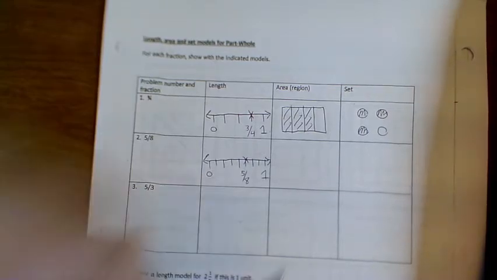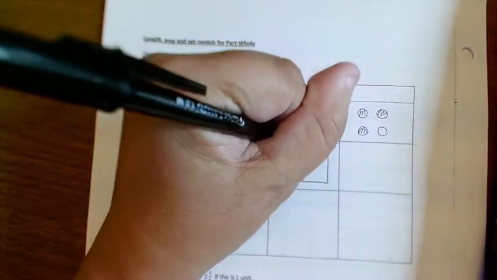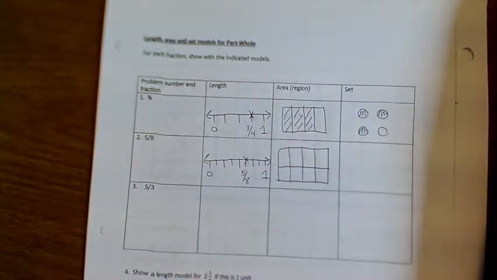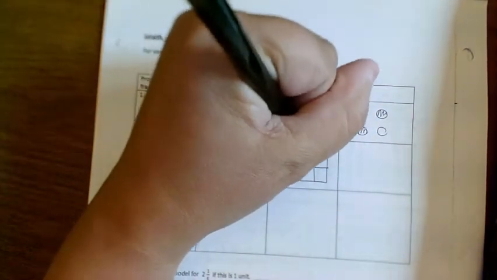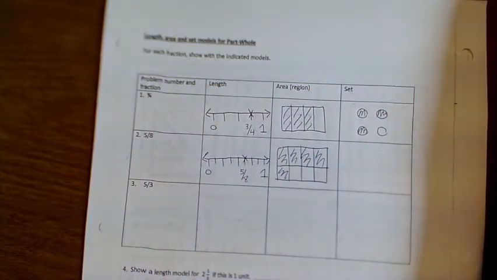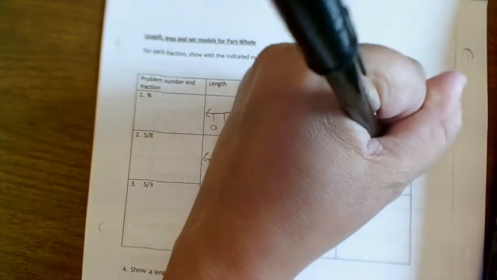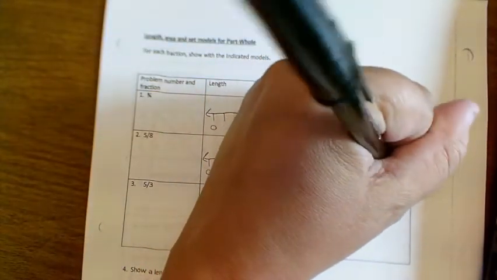For an area model, we need some sort of area or shape split into 8 equal parts, and we have 5 of them. And then for a set model, you need 8 individual items, and then again, we're taking 5 of them.